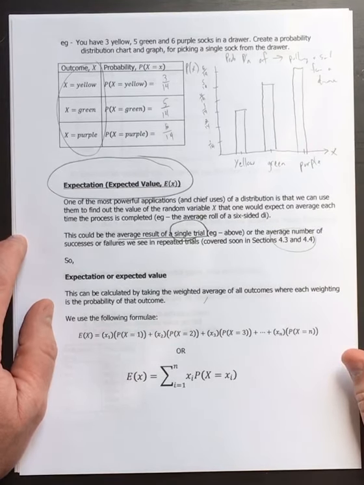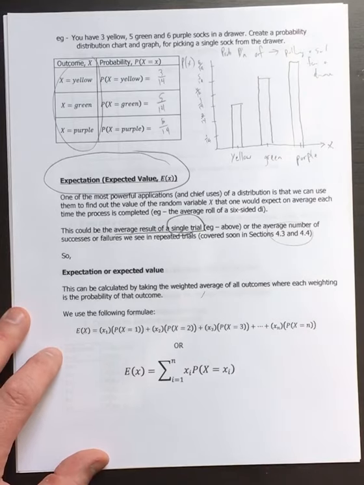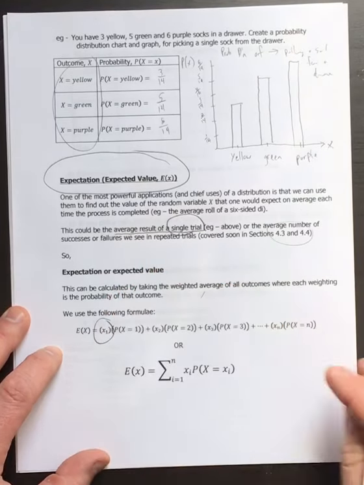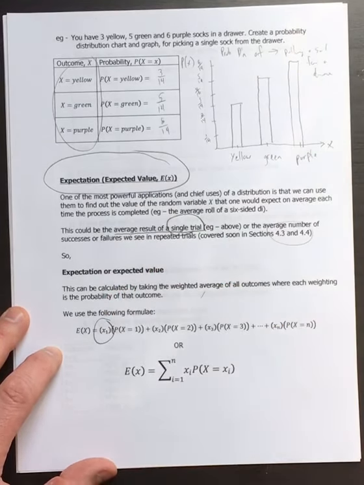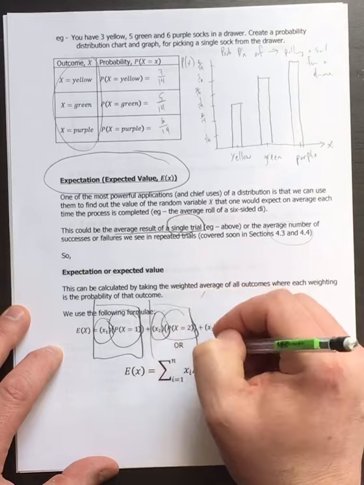Now, the expected value is a simple calculation, and it's usually best done in a tabular form, although you can do it separately if you want to. What you do is you take the value of the outcome, and then you take the probability of the outcome, and then you multiply them together. Then you take the value of another outcome and the probability of that outcome, and multiply those together.